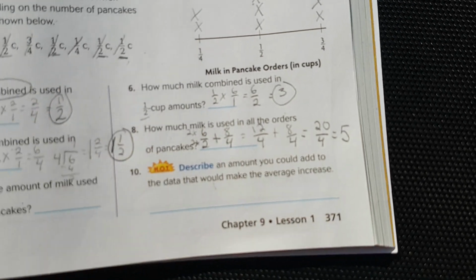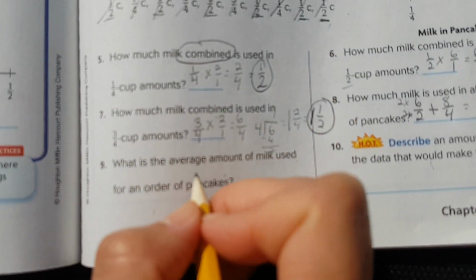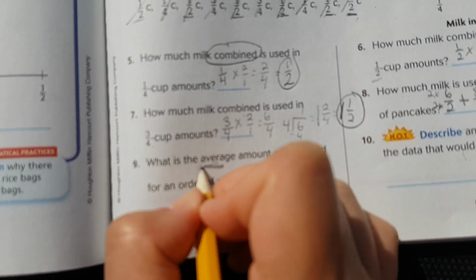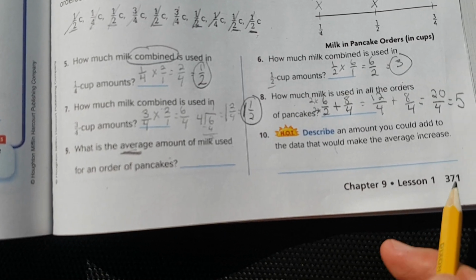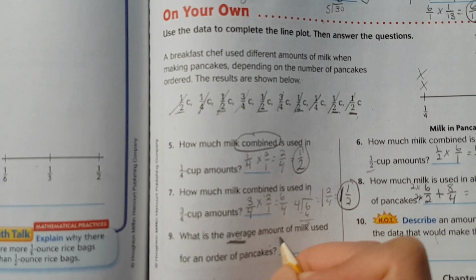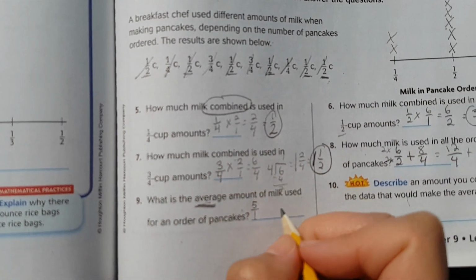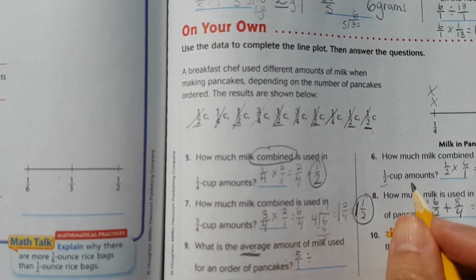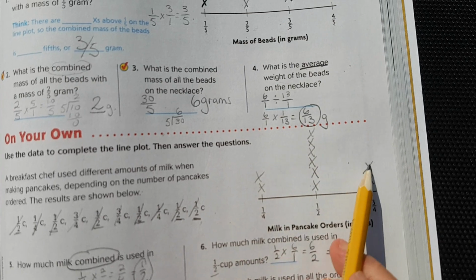Okay. Last but not least, it wants to know the average. Average is when I have to divide. This is the one time I have to divide. All right. So I know that there are a total of 5 orders divided by how many in total? 1, 2, 3, 4, 5, 6, 7, 8, 9, 10.